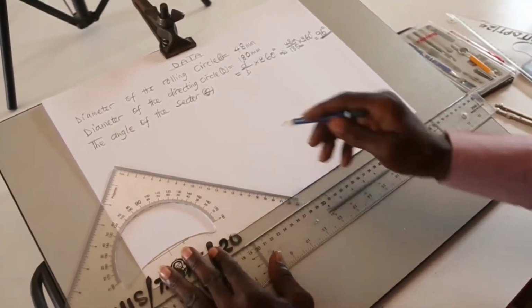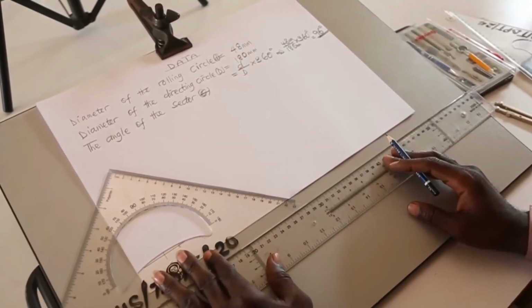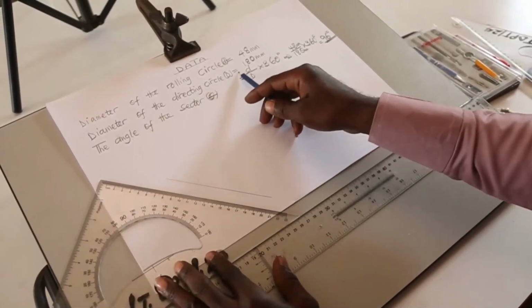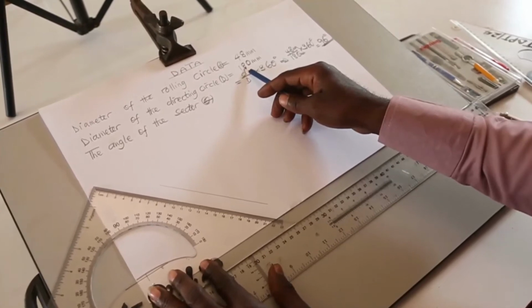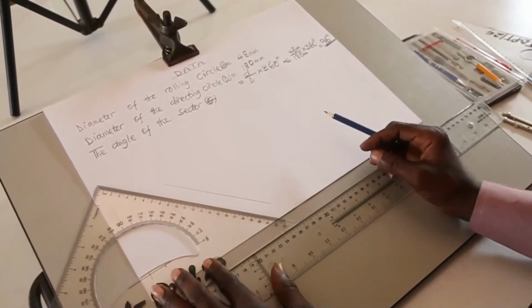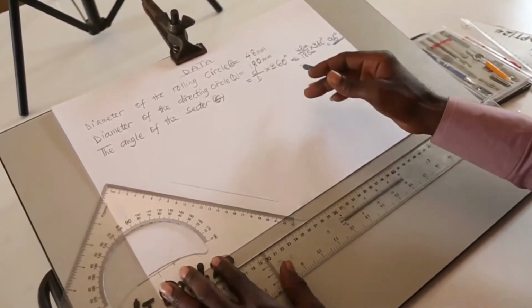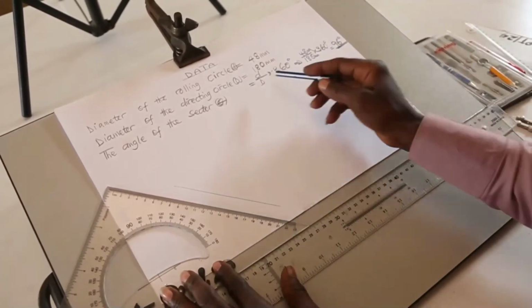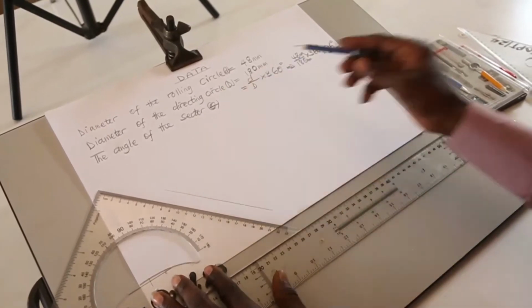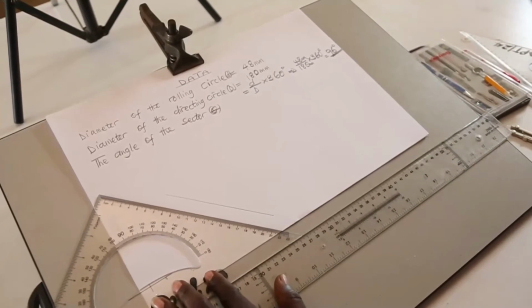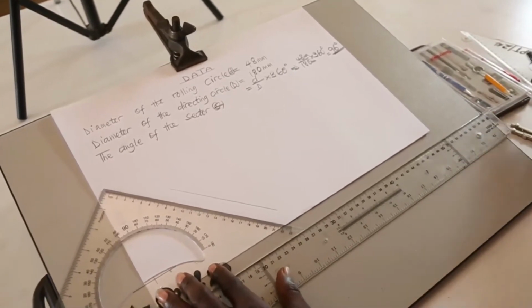All right. And the diameter of the directing circle has been given, so we have to construct the directing circle. But we are not interested in the whole circle. We are just interested in the angle of the sector. So we divide 180 by 2, and 180 divided by 2 will give us 90 millimeters.